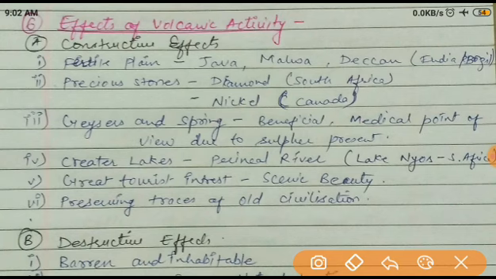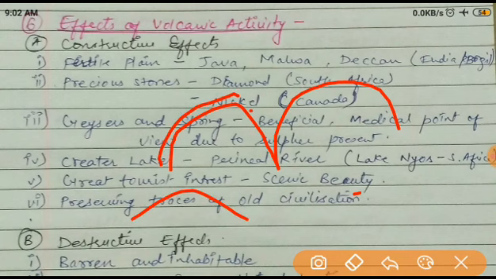Maybe for ourselves these are disasters. It creates so many problems for us and kills people, but for nature it is a general process. If volcanoes were not there, how would these precious metals come out, how would these landforms be formed?